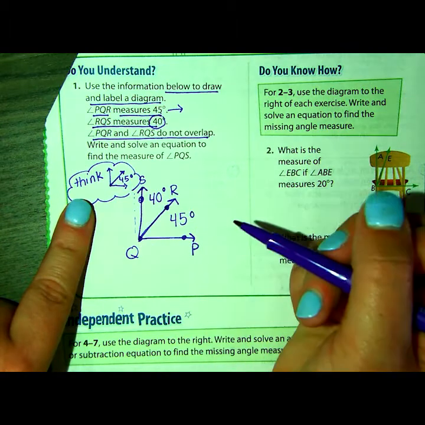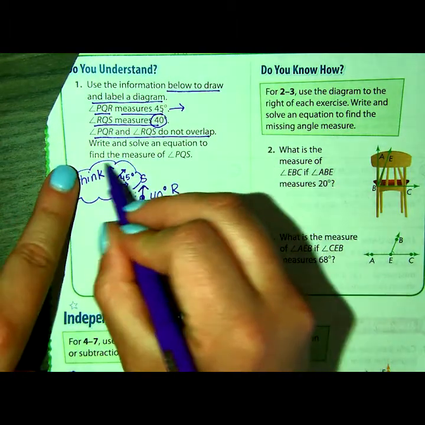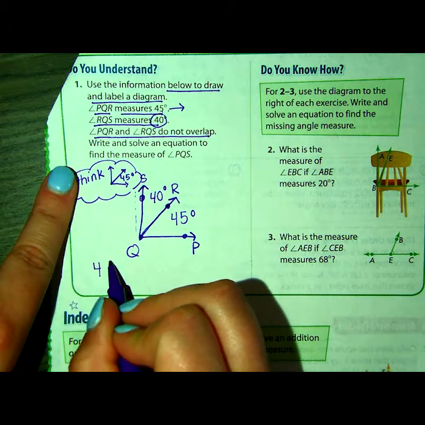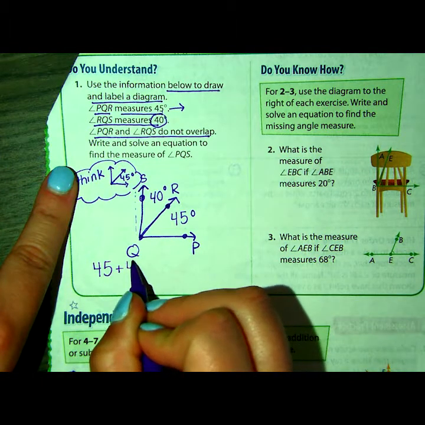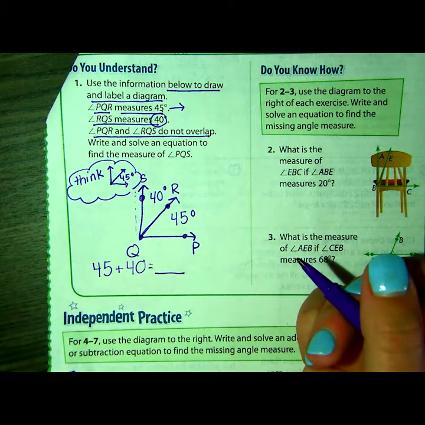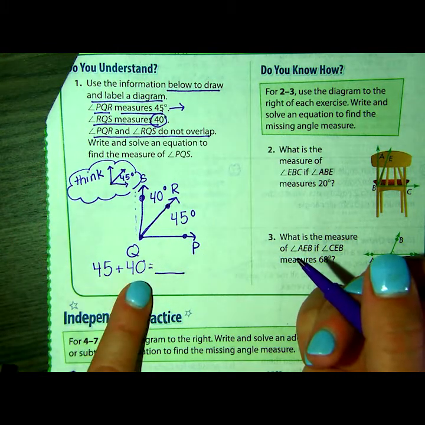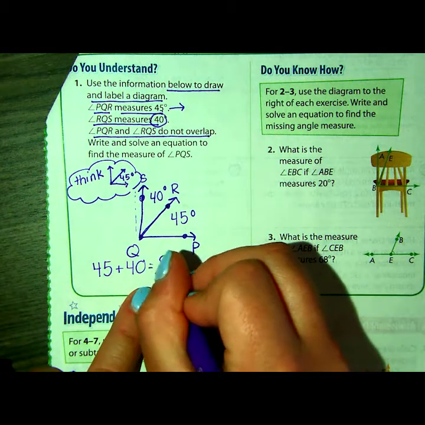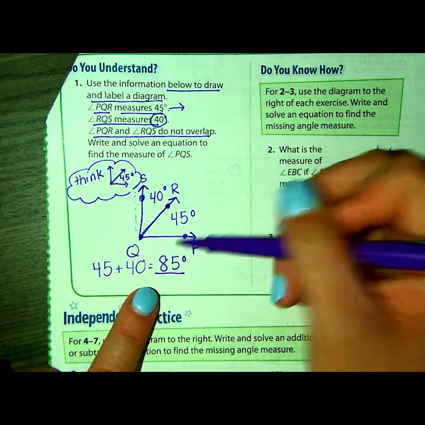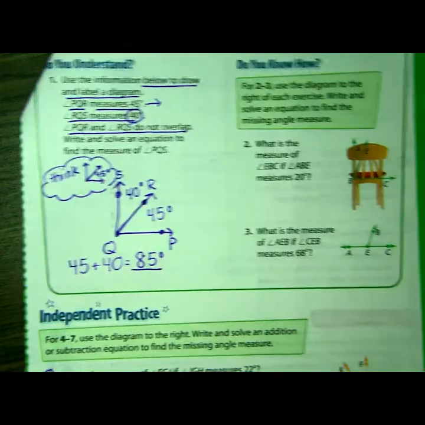Write and solve an equation to find the measure. Okay, well, we could do 45 plus 40 is equal to blank. When we do that addition, we know that 40 plus 45 is going to be equal to 85 degrees, meaning these two angles added together measure 85 degrees. All right, we have two more, and then we're going to get started on your independent practice.